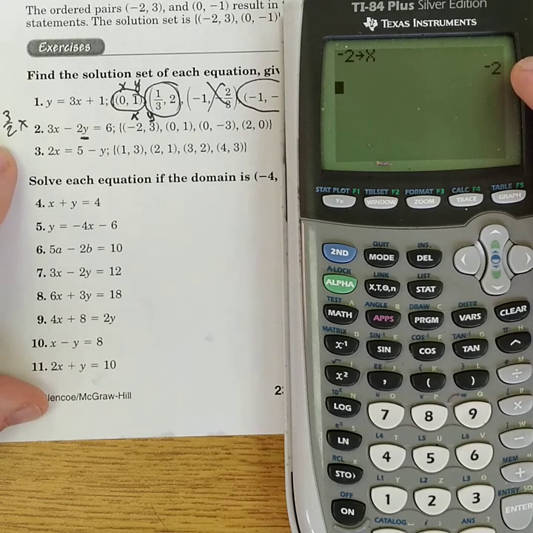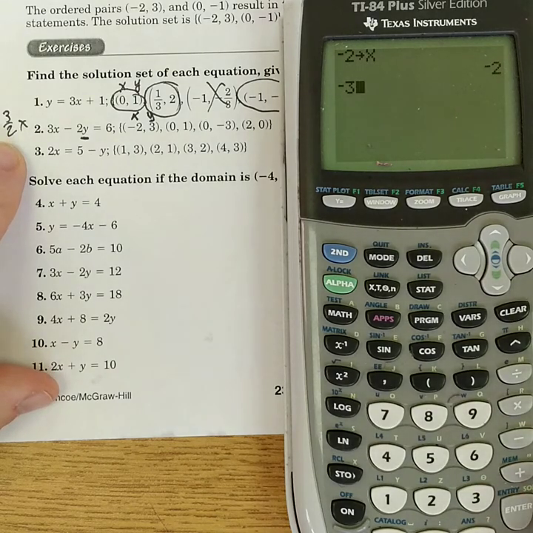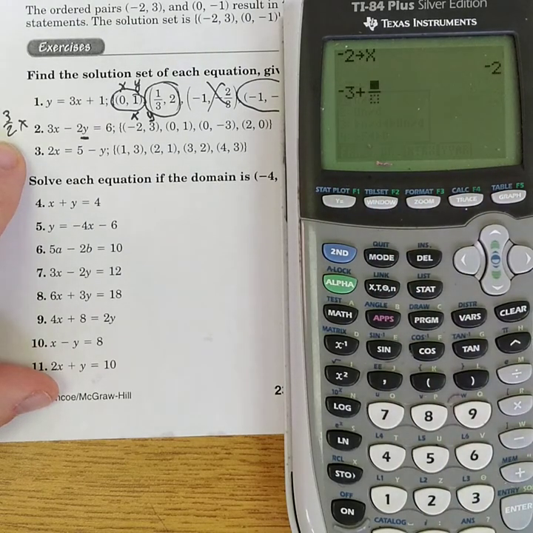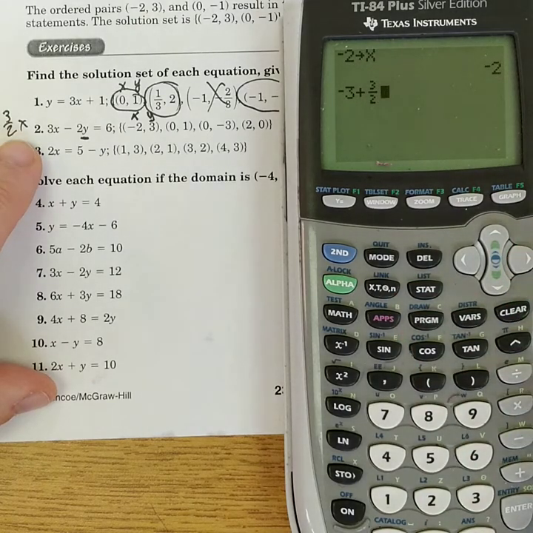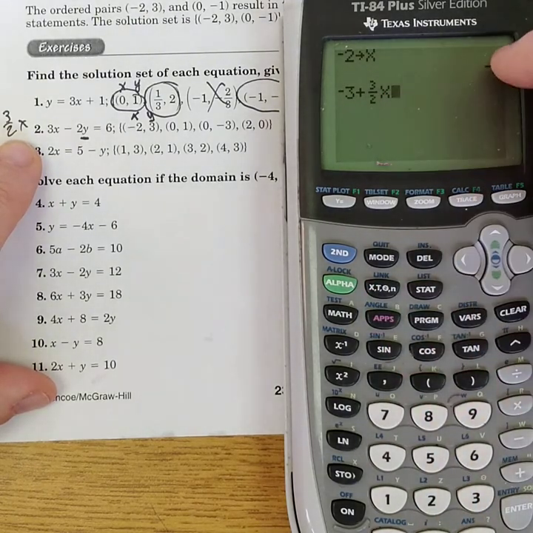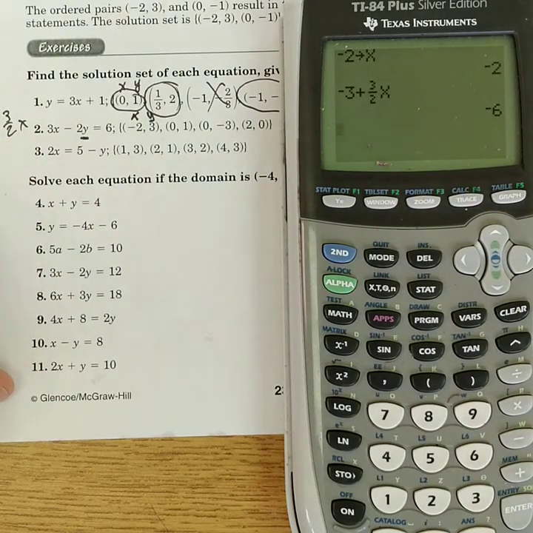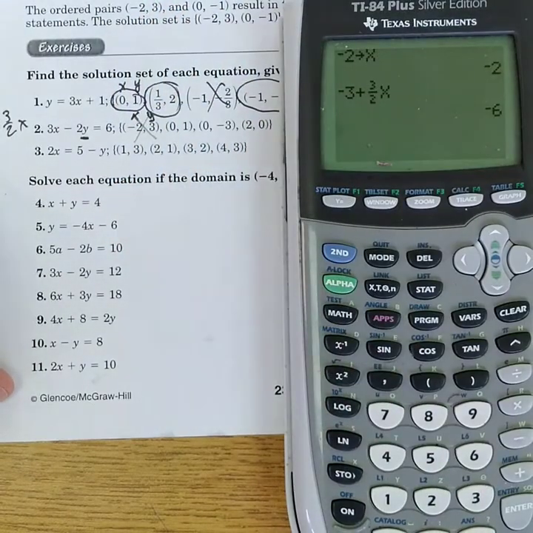Now we're going to put in the right side of the equation. We're going to say -3 plus alpha y equals, brings up the fraction menu, 3 over 2 x, and it will put the -2 in there for you. We get -6. And is y -6? No. So that is false. That is not a solution set.